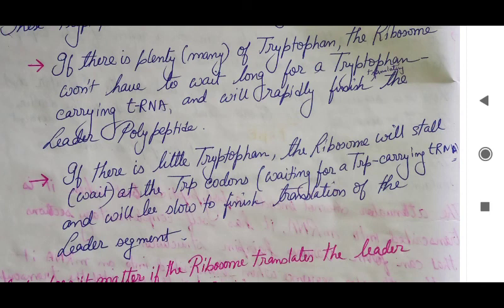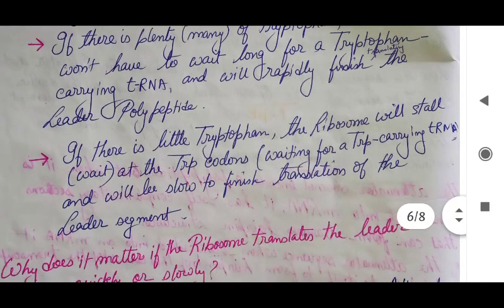So when there is plenty of tryptophan, the ribosome quickly allows the tryptophan carrying tRNA to bind and finishes the leader polypeptide. If there is little tryptophan, the ribosome has to wait at the tryptophan codon, and will be slow to finish the translation of the leader segment.